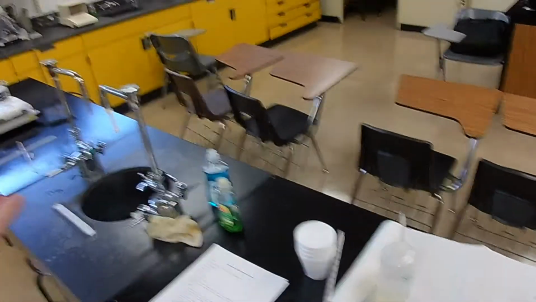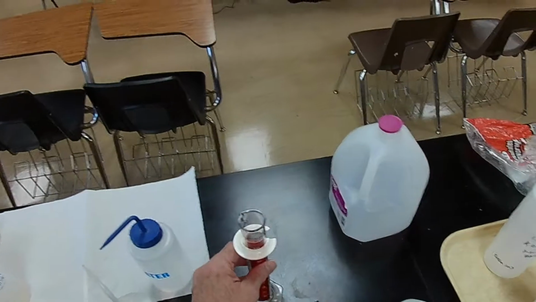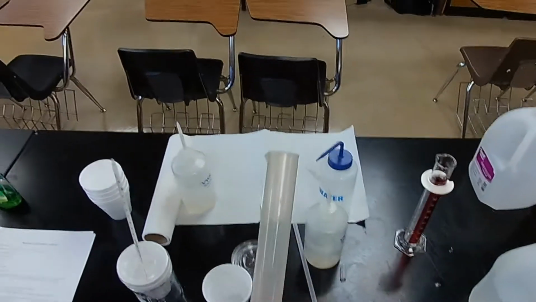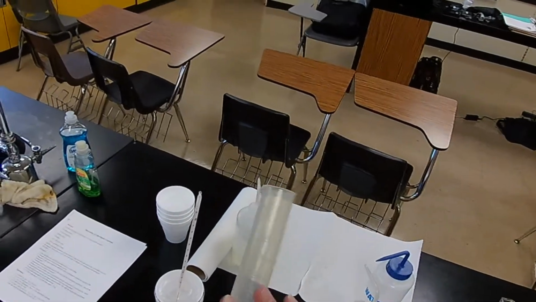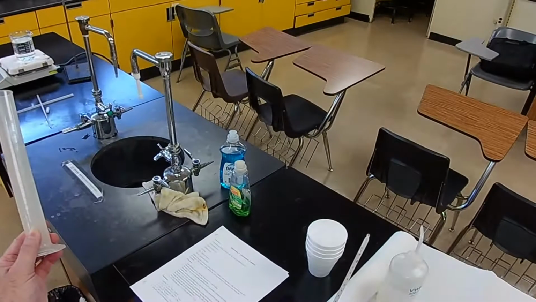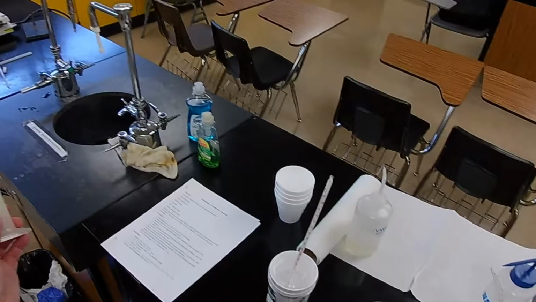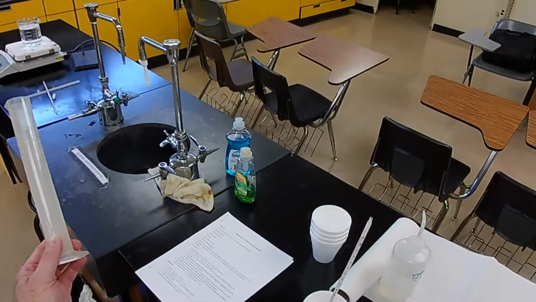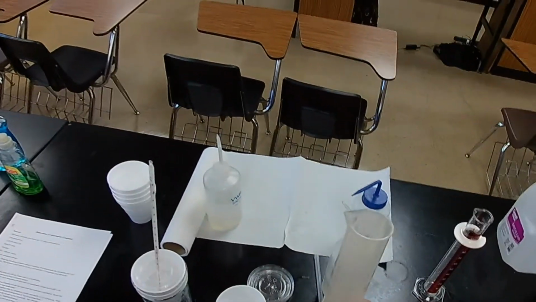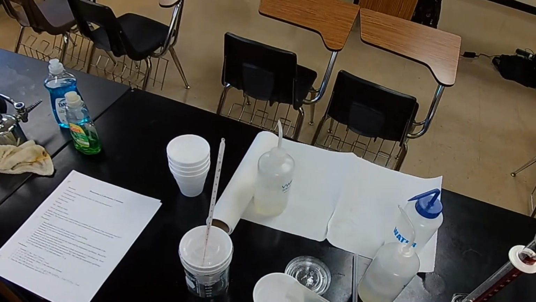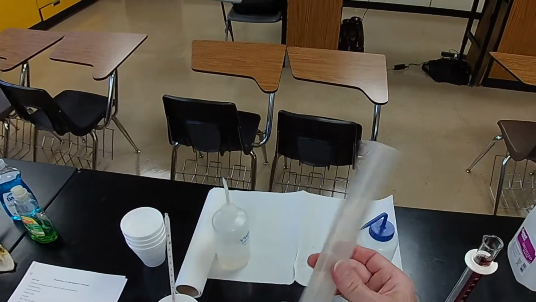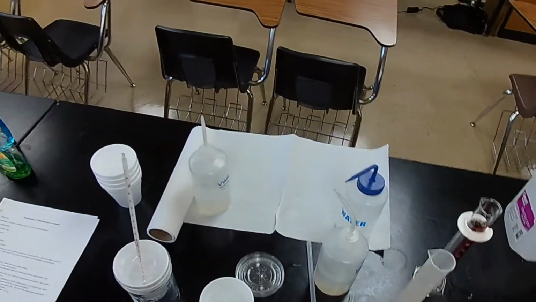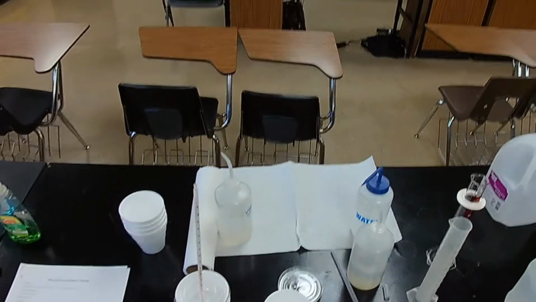So when we add that hot water to this, actually it would be better to use this. The water won't cool down as much in plastic as it will in glass. So we'll use this one to measure the hot water, 75 milliliters, same as the cold water. And then we're going to take that 75 milliliters and pour it in here. And then we'll measure the temperature in the styrofoam cup, not in the graduated cylinder. We want to know the temperature of the hot water immediately before we combine them.